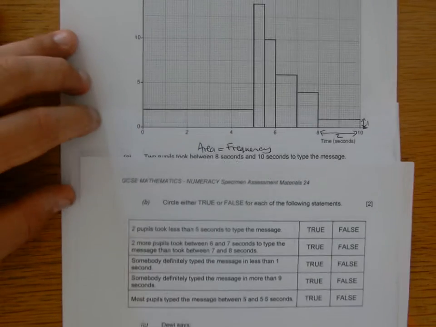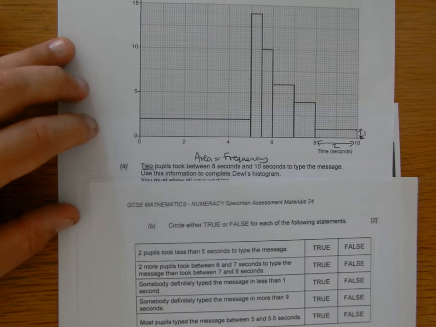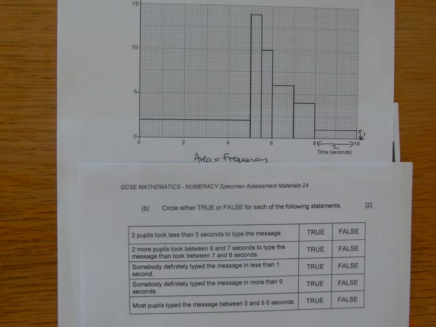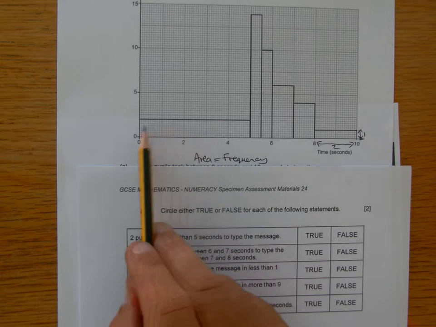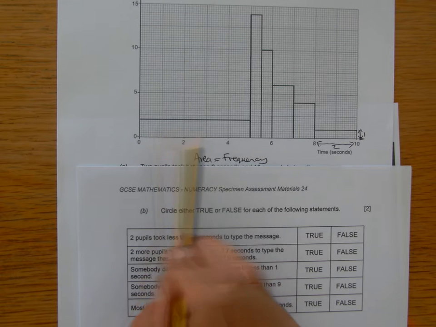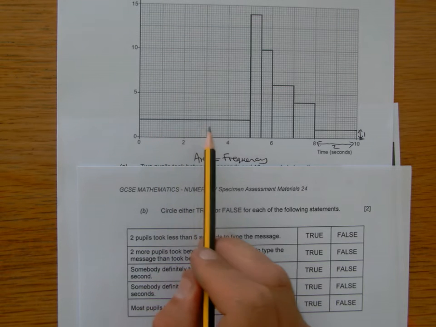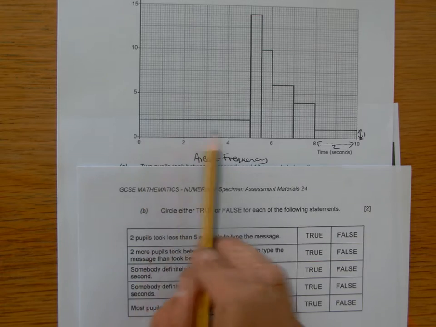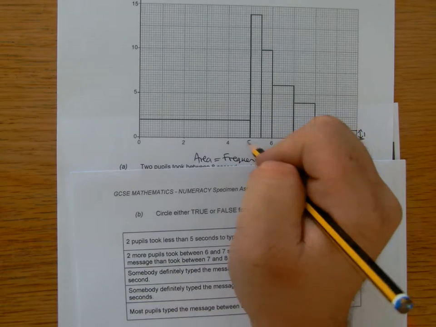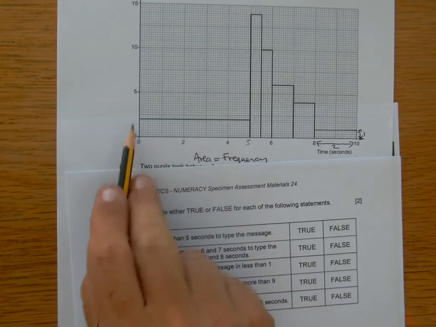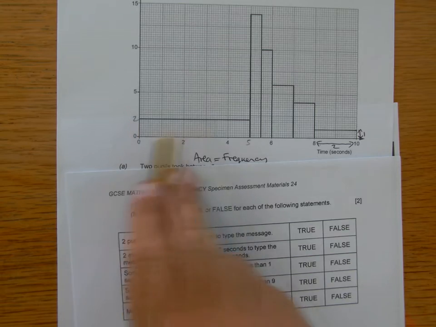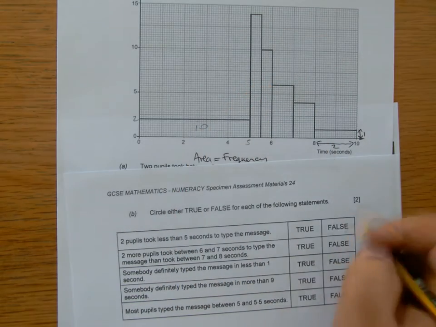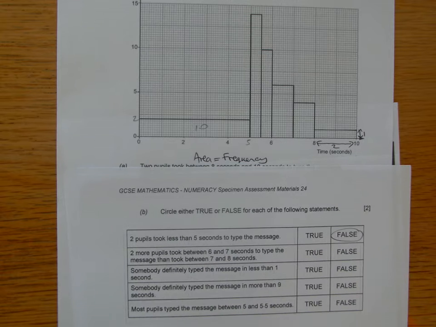Then in part B, it says circle either true or false for each of the following statements. 2 pupils took less than 5 seconds to type the message. Well, we're looking at the area here. If we work out the area, we can see how many people are there. So we go across 5 here, but the height is actually 2, isn't it? So across 5, height is 2, that means there's 10 pupils in there, so that's going to be false. It's not 2 pupils, it's 10 pupils.